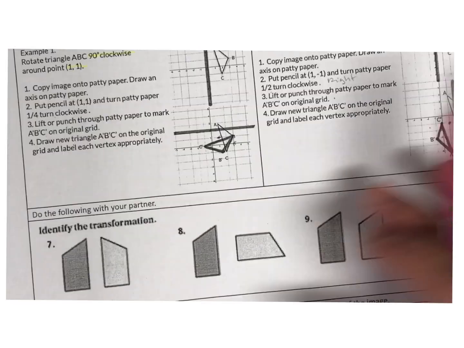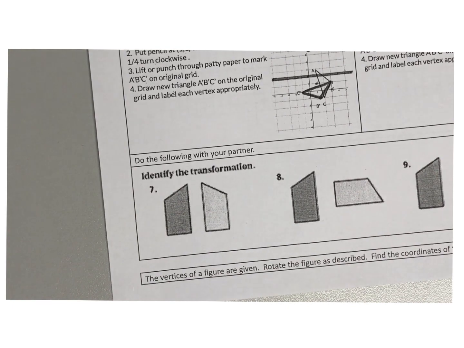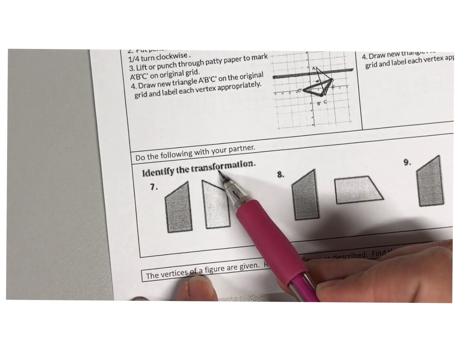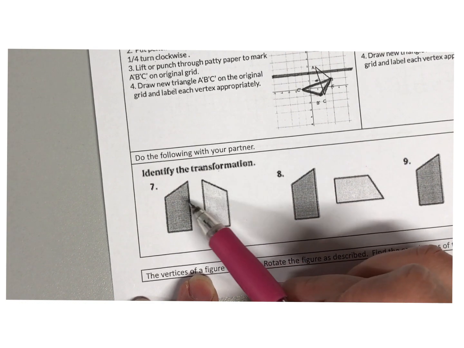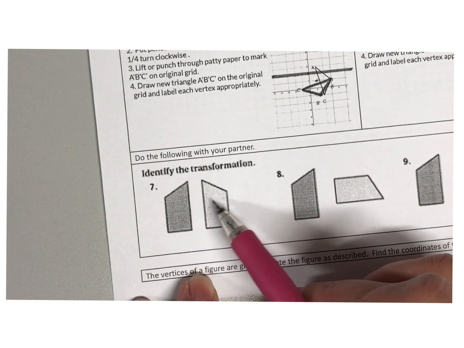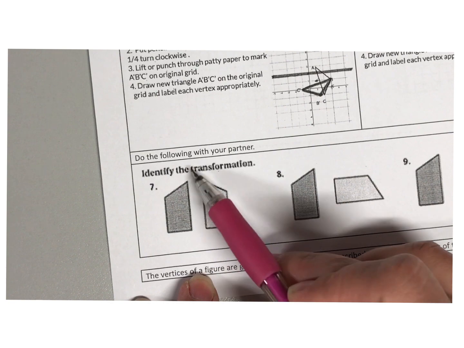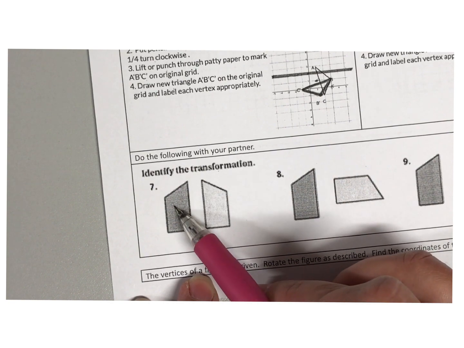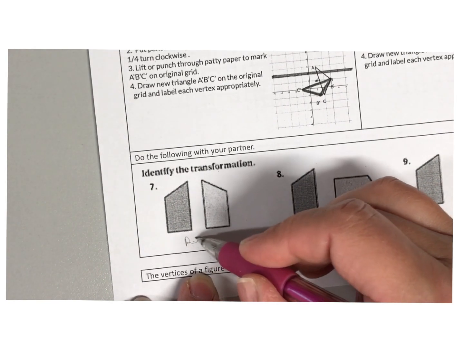So that's kind of everything. Let's put it together and identify the transformations. So this transformation here, is it being translated or slid? No. Is it being turned or rotated? No. Is it being reflected of each other? Yes. This is our reflection.